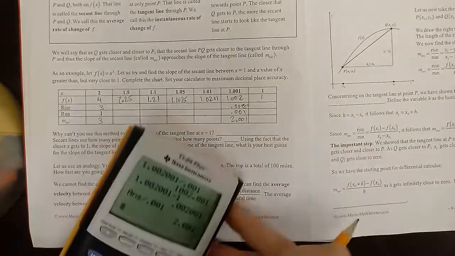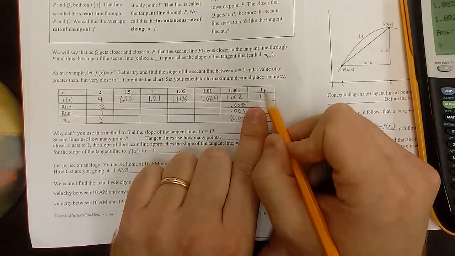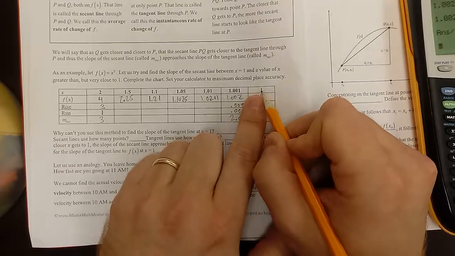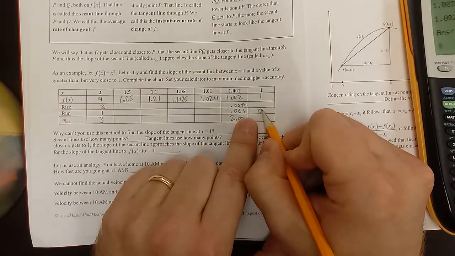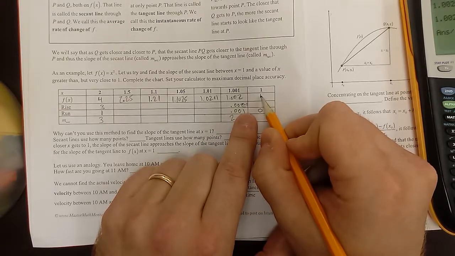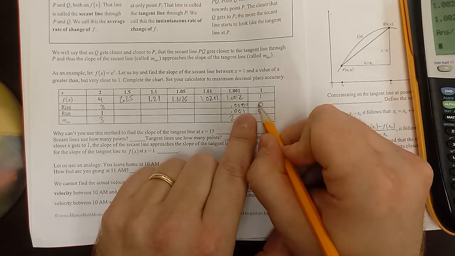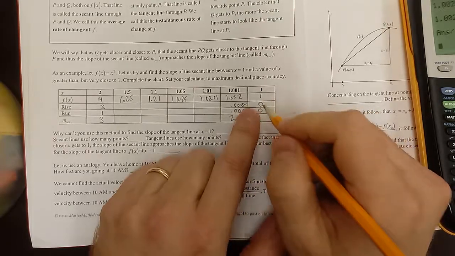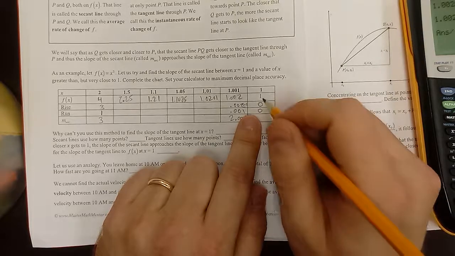Here's the problem, though. At 1, let's find a secant line at 1. So how far away is 1 from itself? None. So our run is nothing. How much higher up is this y value than it was when it was 1? Nothing. We can't do the slope formula at one point. The slope formula fails.